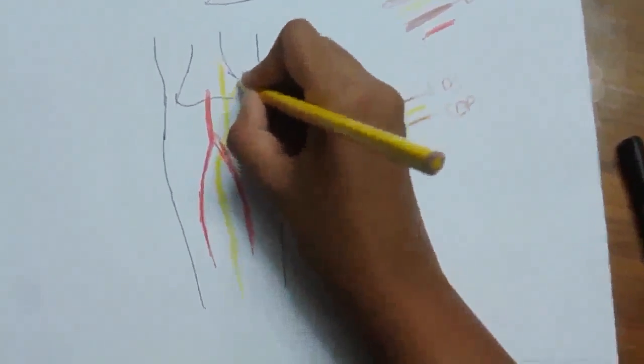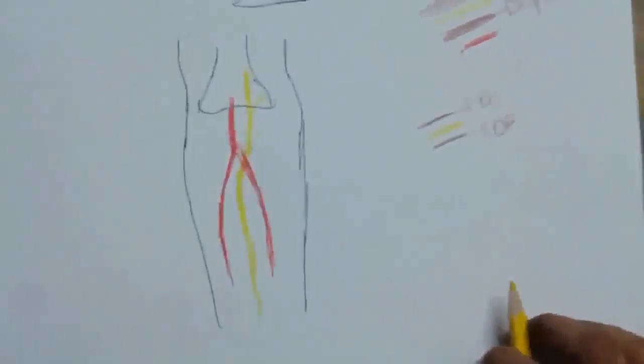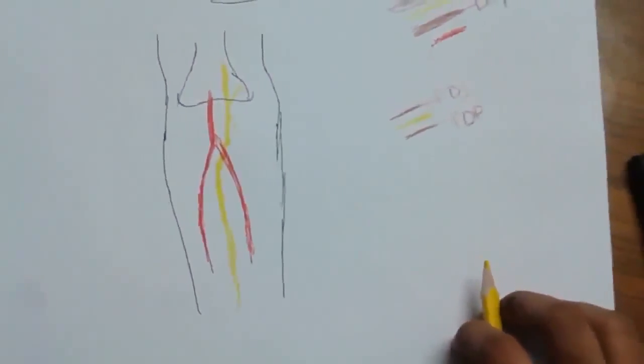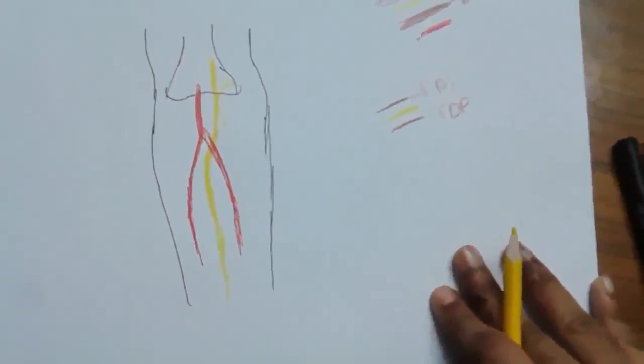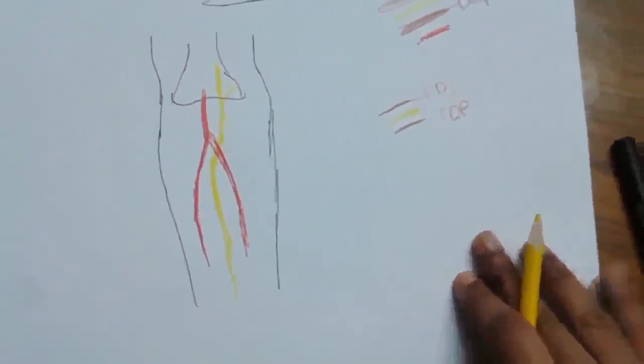And next, articular branches. It gives articular branches to elbow and proximal radio-ulnar joint. Even here it gives an articular branch. And then it also gives a branch, that is anterior interosseous nerve. This anterior interosseous nerve mainly supplies flexor pollicis longus, flexor digitorum profundus and pronator quadratus.